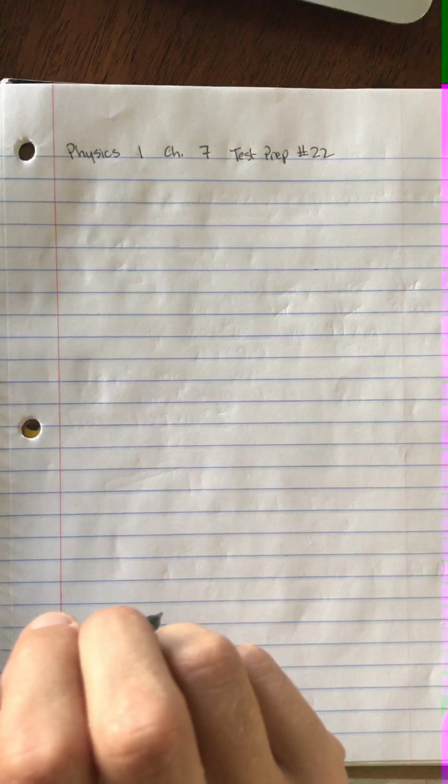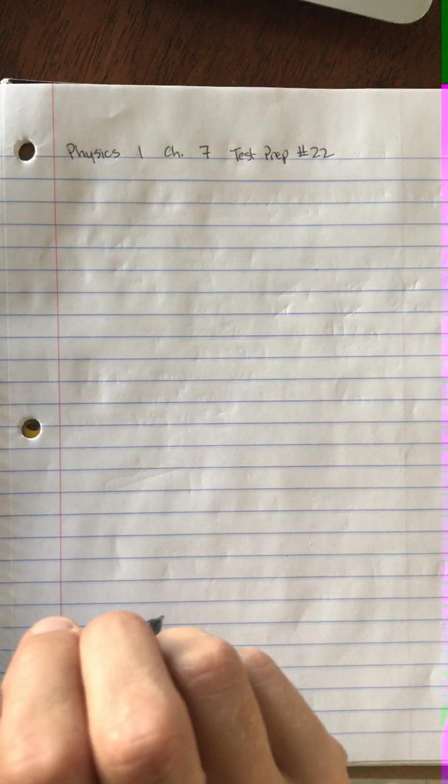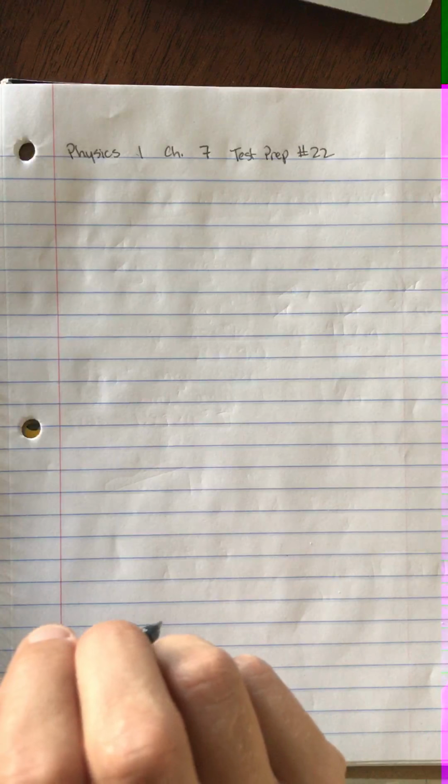So this one says that we have two 4-kilogram masses that are connected to each other by a spring with a force constant of 25 newtons per meter and a rest length of 1 meter. If the spring has been compressed to 0.8 meters in length and the masses are traveling toward each other at 0.5 meters per second each, what is the total energy of the system?